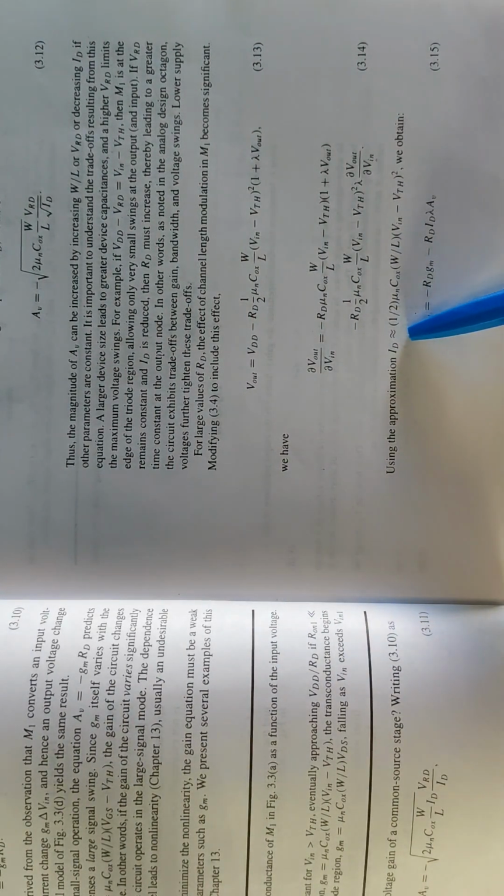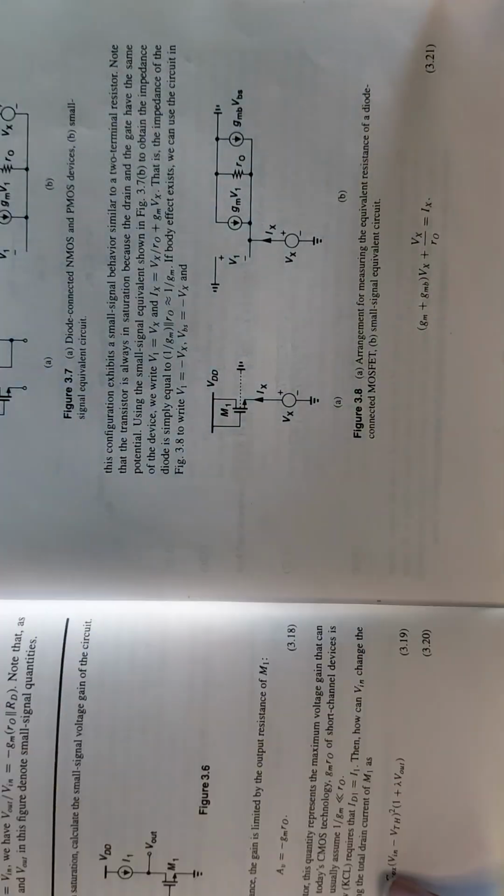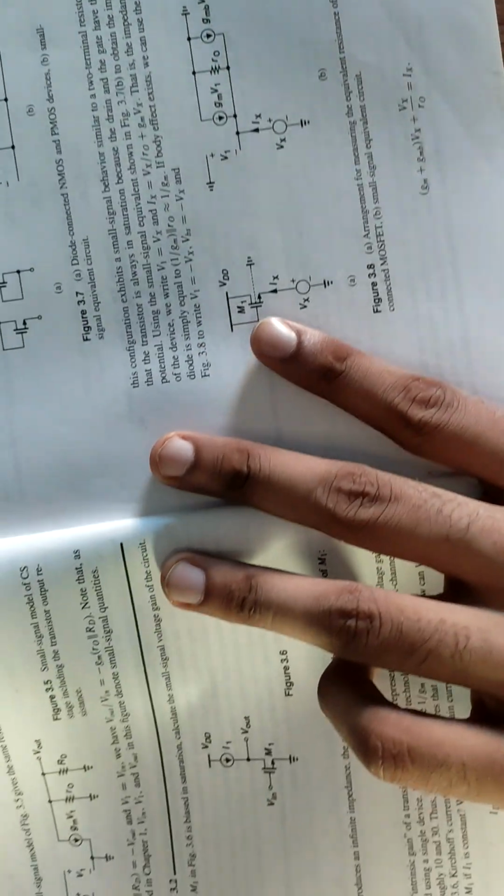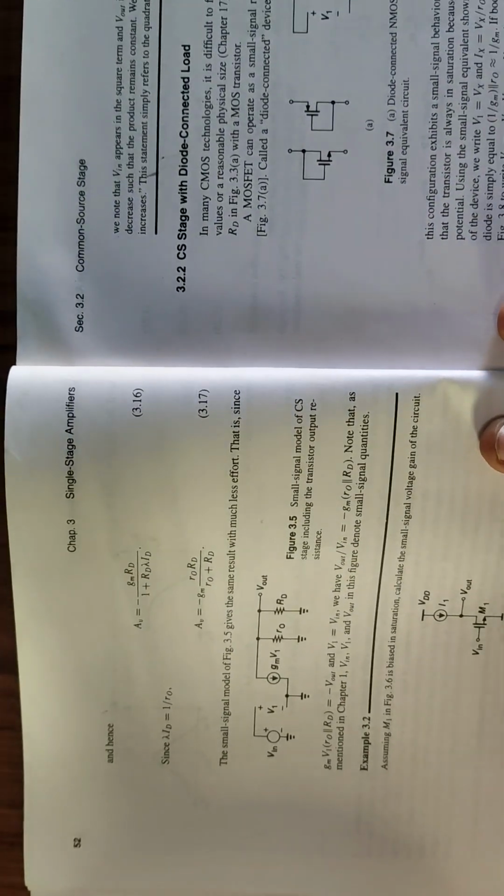Using the approximation ID ≈ 1/2 μn Cox W/L (Vin minus VTH) whole squared, we obtain Av equals minus RD gm minus RD λ ID Av, and hence Av equals minus gm RD by 1 plus RD λ ID.